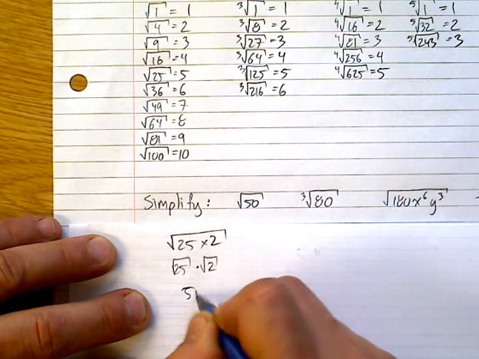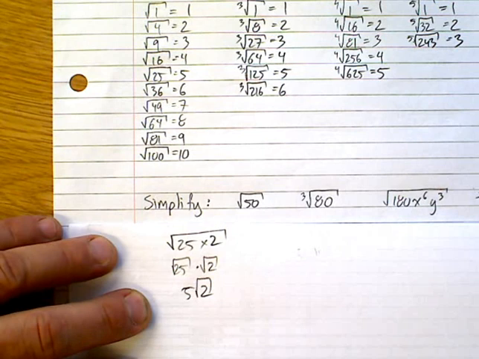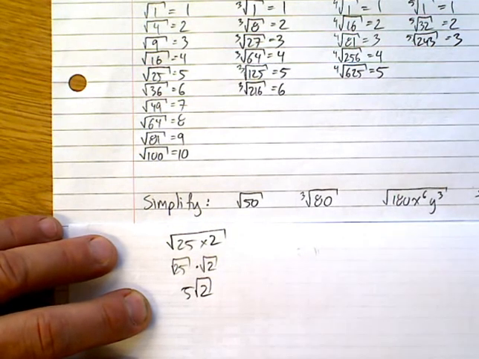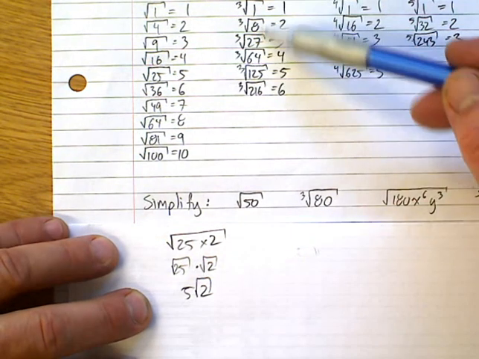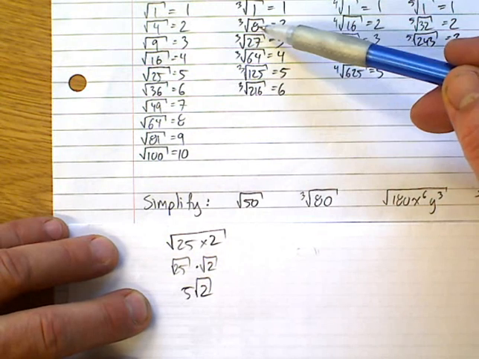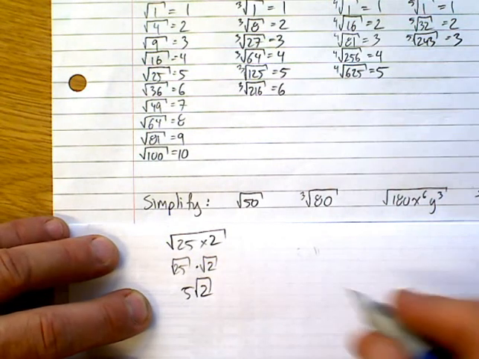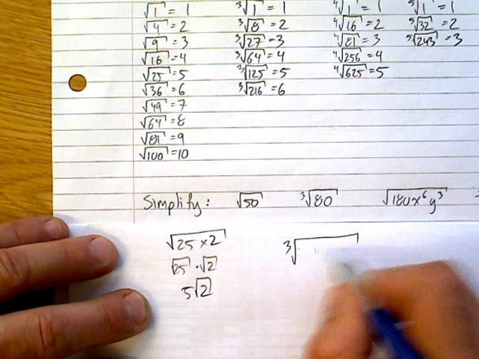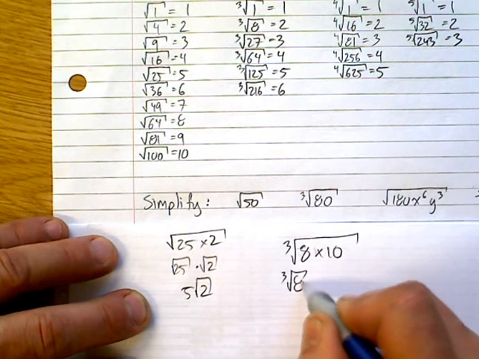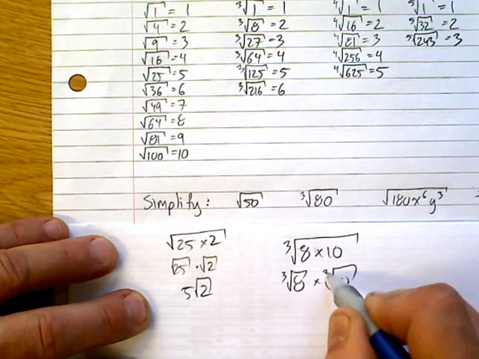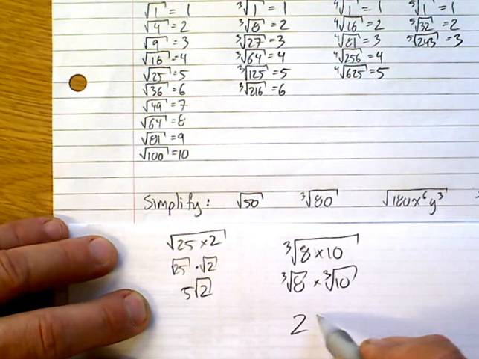Done. Right? So now, cube root of 80. Cube root. We're doing exactly the same thing, but we're looking for perfect cubes now, not perfect squares. Look along here. Right? So that means that this can be written as the cube root of 8 times 10. So that's the cube root of 8 times the cube root of 10. Cube root of 8 is just 2 times the cube root of 10.